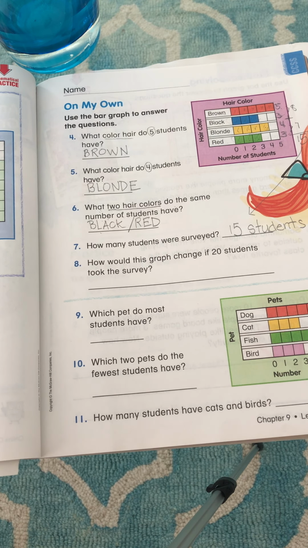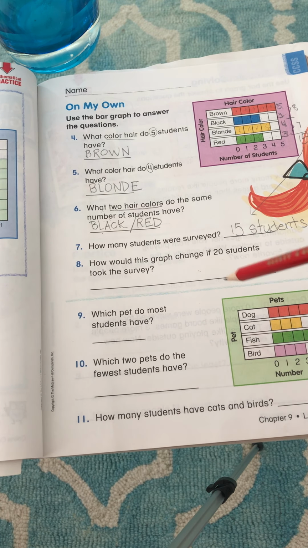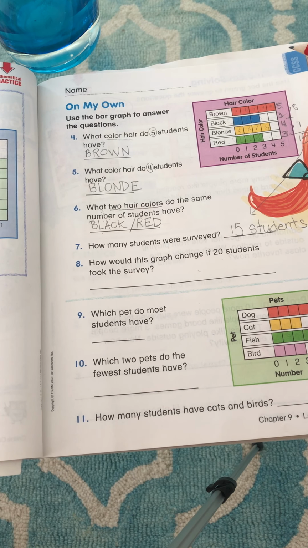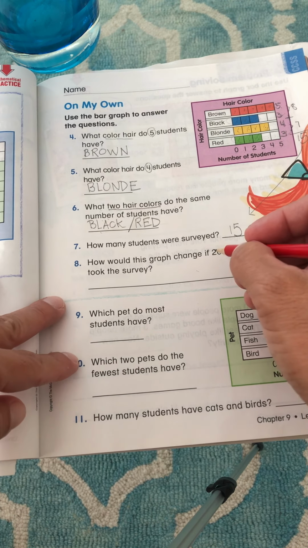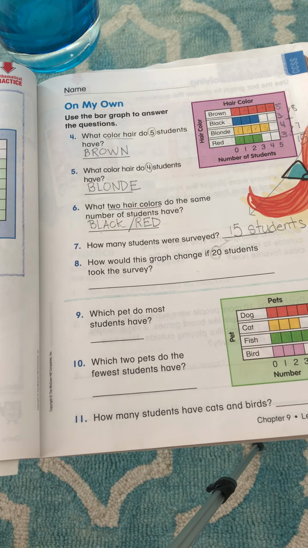Okay? All right. Now let's keep analyzing our graph. It says, how would this graph change if 20 students took the survey? Well, that's a good question. If 20 students were surveyed, then maybe we would have more children with brown hair or black hair or blonde hair or red hair. Wouldn't you agree? If more children took the survey, isn't 20 greater than 15? So how would the graph change?